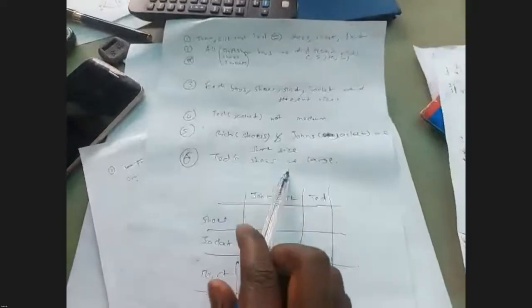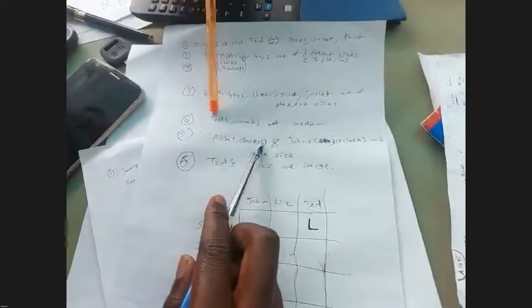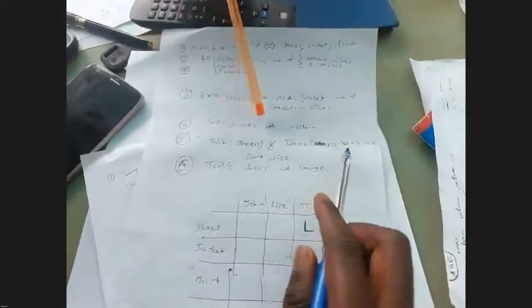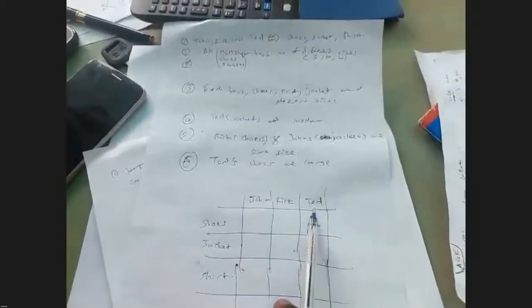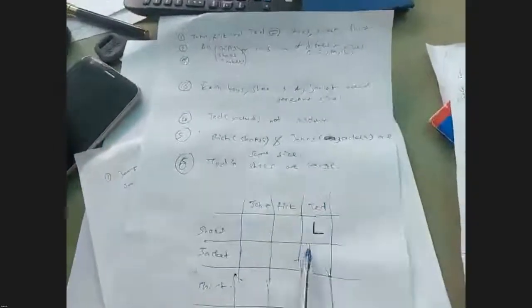So you start from the last statement, which is clear. Teddy's shoes are large. So you look for Ted and shoes are large. So you bold this because it's the final answer. And they say Ricky's shoe and John's jacket are the same size. On this statement, we don't have Ted, we have Rick and John. That means we cannot use it right now. Remember, we are using the known to find the unknown.